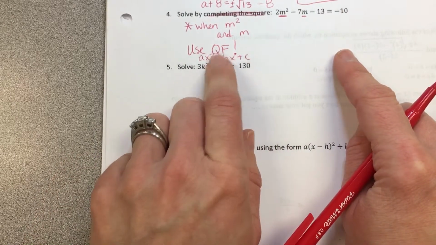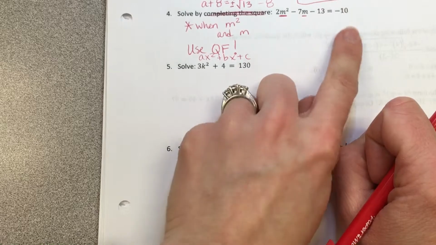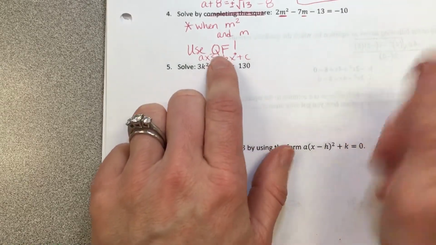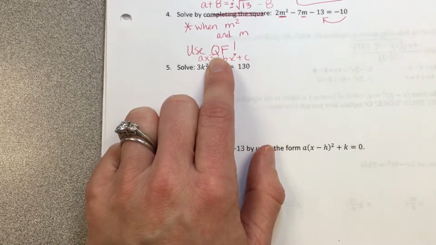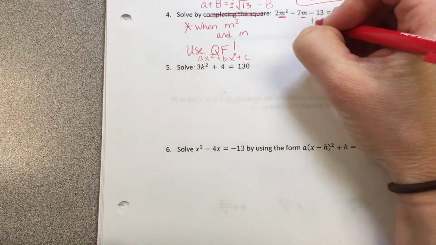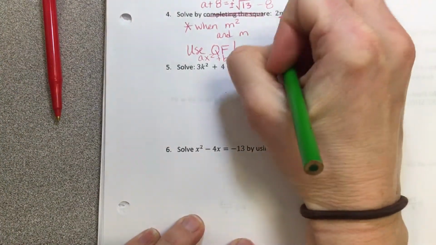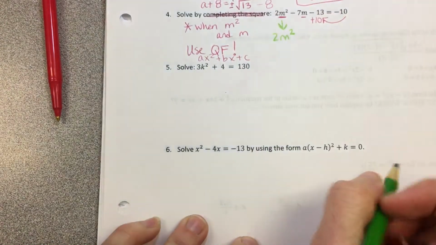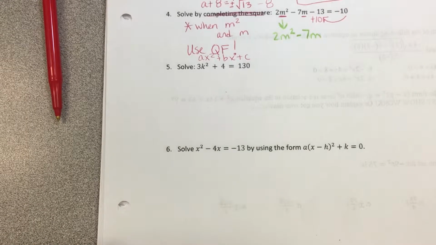If you're going to use the quadratic formula, you have to get everything on the same side. So for the quadratic formula, everything goes to the same side. So negative 10 becomes positive 10. Stick with me. I'm going to drop down 2m squared, drop down minus 7m. What do I do with negative 13 and plus 10? Add them together.